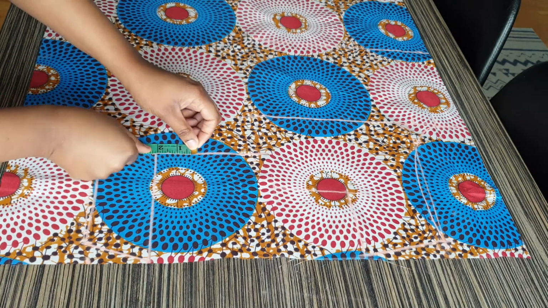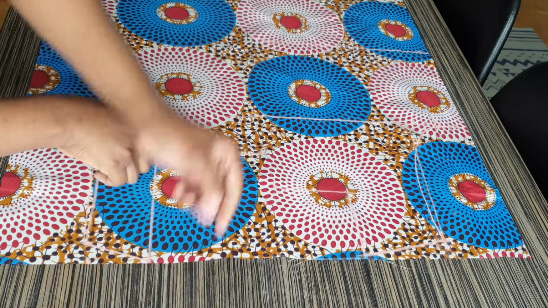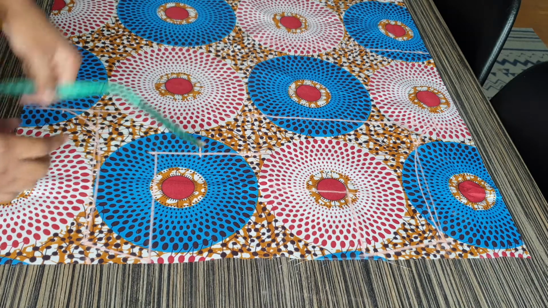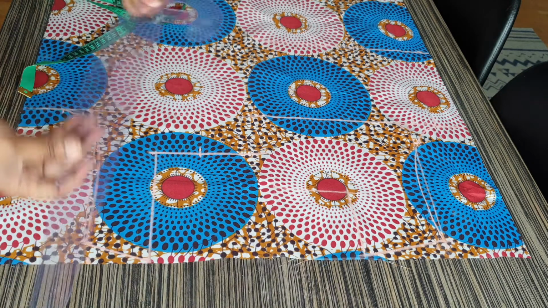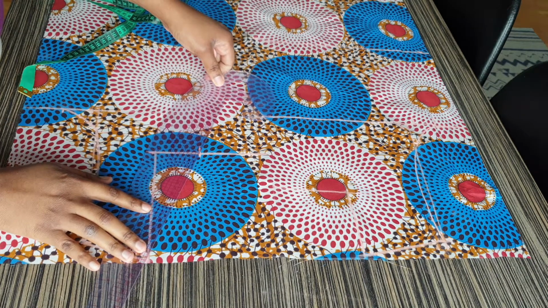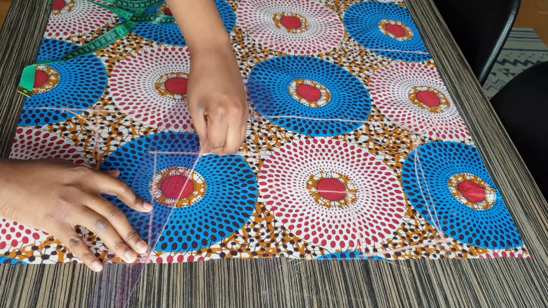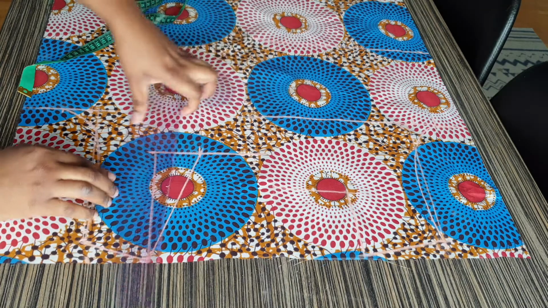From the longer neckline, I'm just going to take 2 inches inwards and mark. I am just going to take my ruler and connect from that 2 inches to 6 inches, and then also from the 2 inches to the 4 inches on the other side.